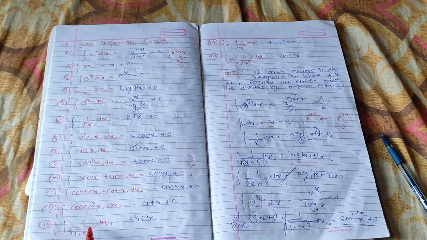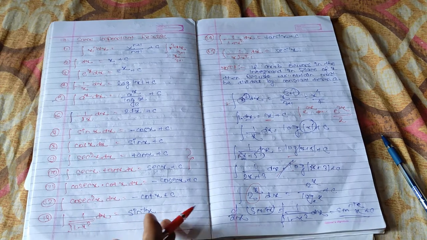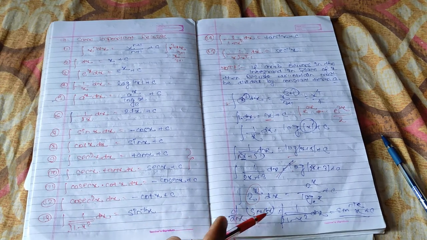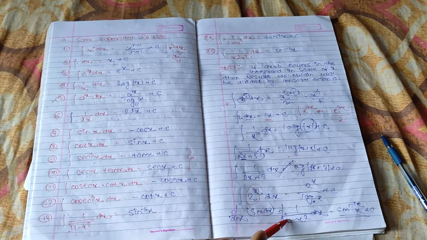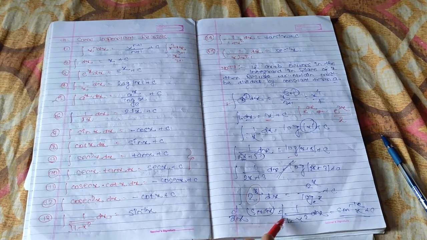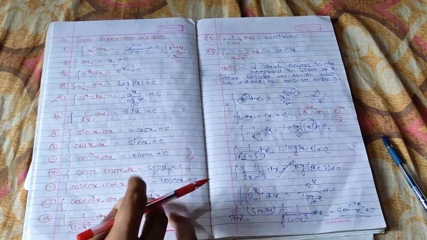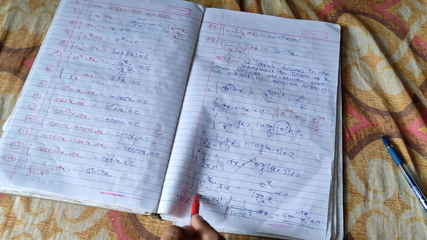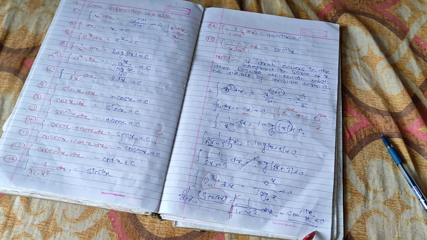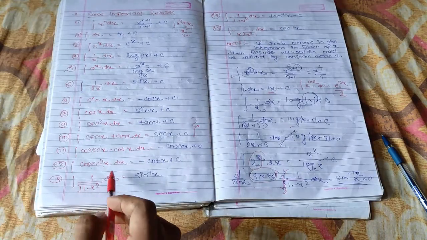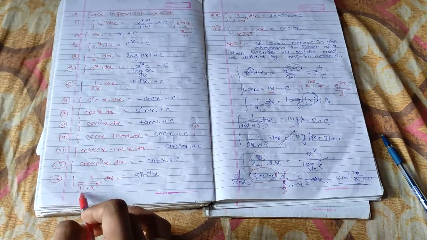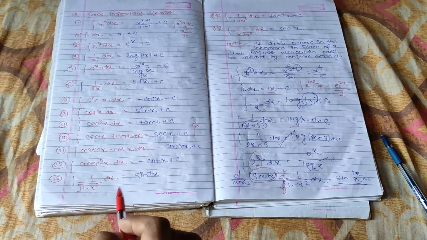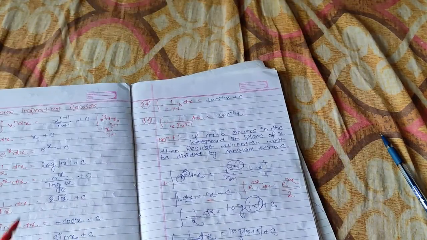Now, integration of 1 by square root of 1 minus x square dx equals sin inverse x. How? When we find the differentiation of sin inverse x, it becomes 1 by square root of 1 minus x square. So when we integrate that term, we simply write sin inverse x. So the integration of 1 by square root of 1 minus x square dx becomes sin inverse x.